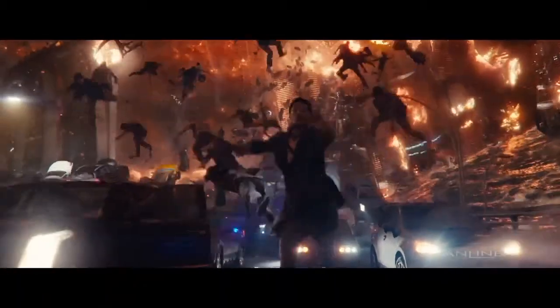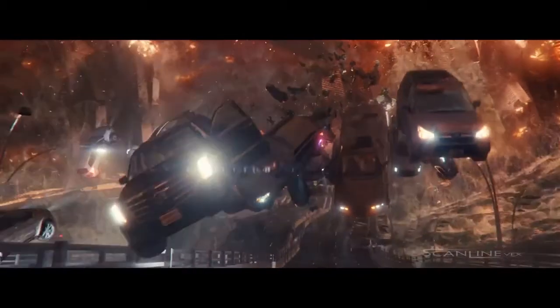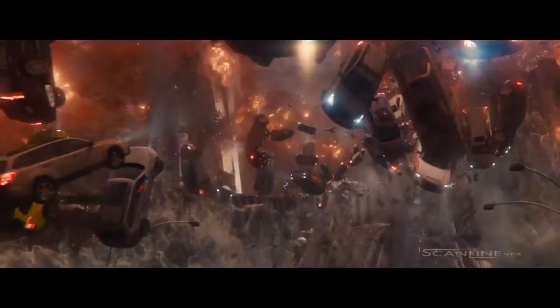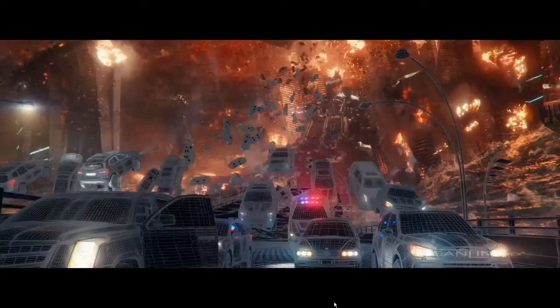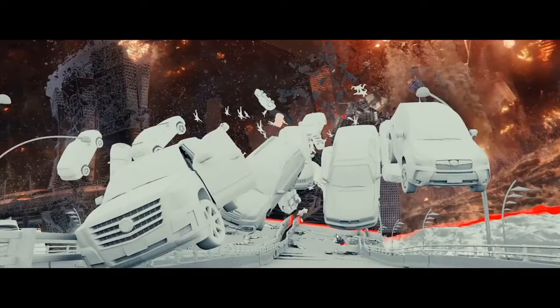So you can kind of see these cuts in the road, all hand cut with a custom cutter I wrote called Fast Cutter, we'll show that here in a little bit. TP simulating all this breakage and debris coming up.